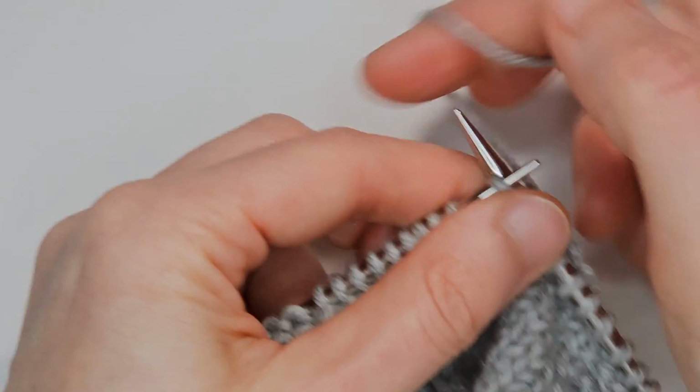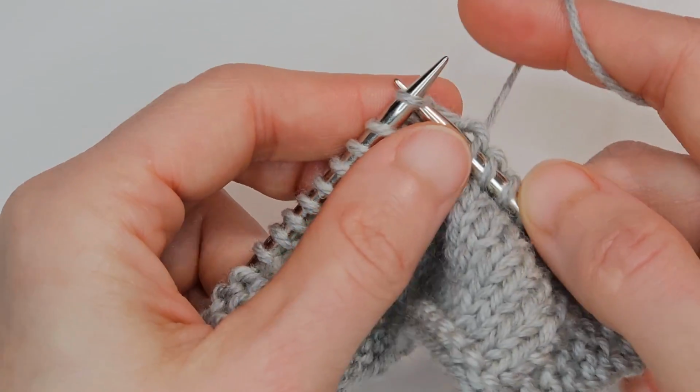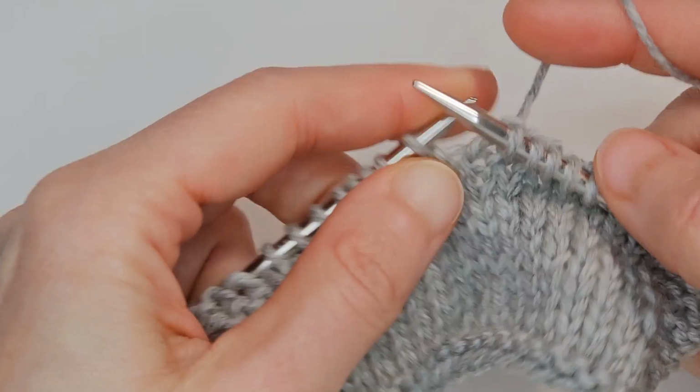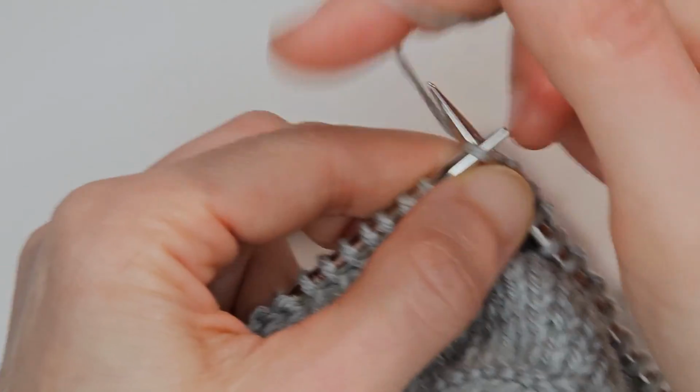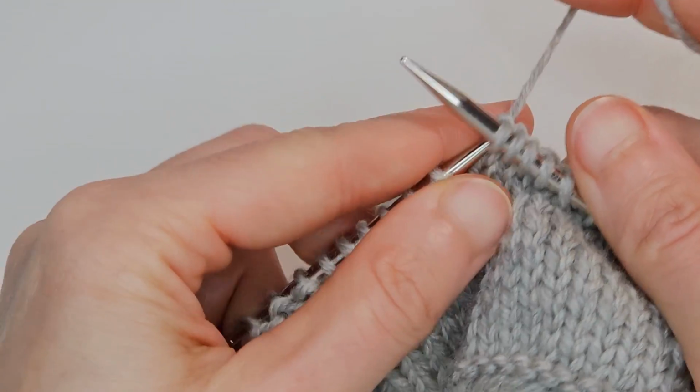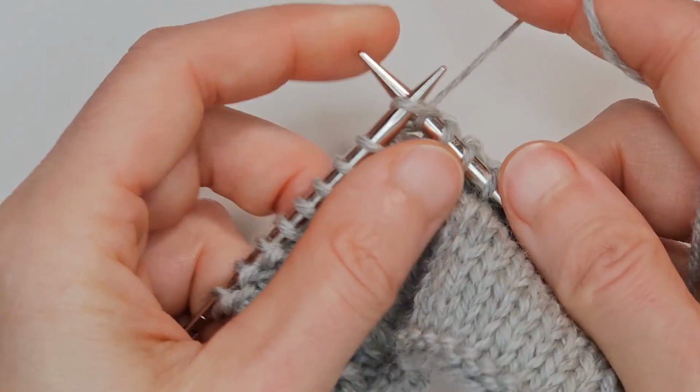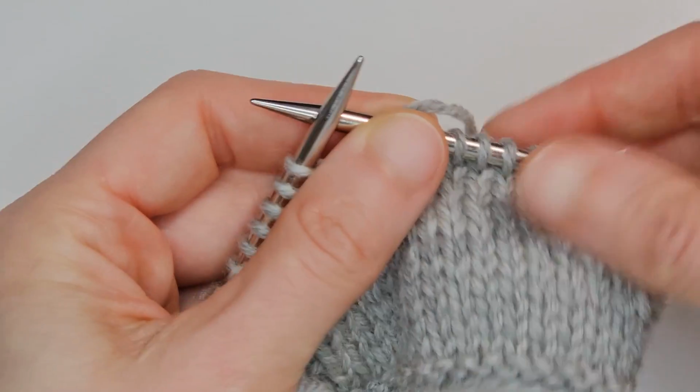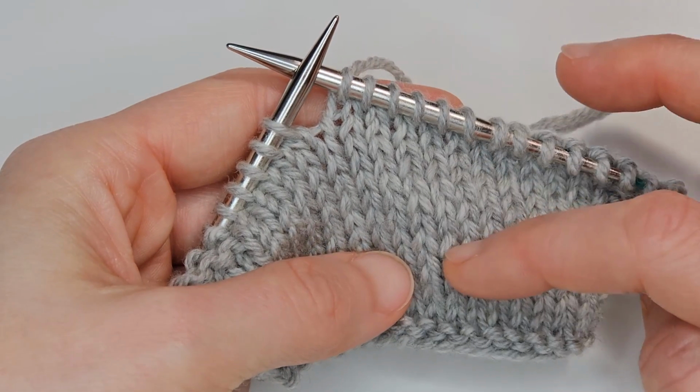Now that I've realized, oh, that purl bump isn't supposed to be there, now we just continue with whatever your pattern is. And in my case, it's stockinette stitch. So I'm just knitting all the way across. And that's how you can easily fix a mistake that isn't too far down.